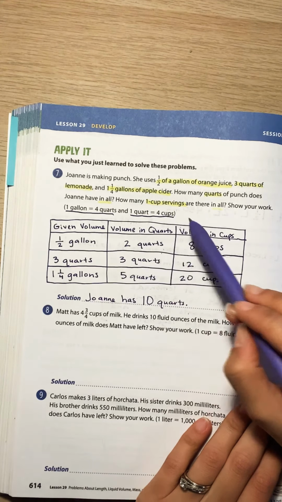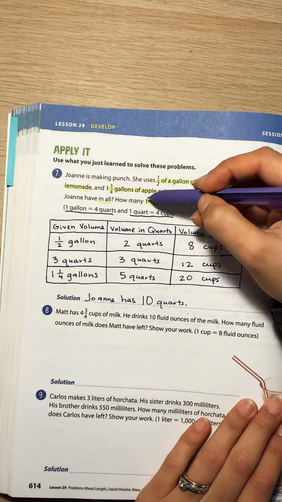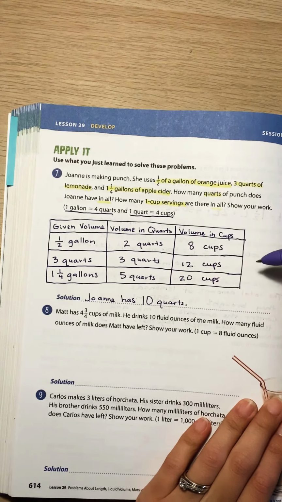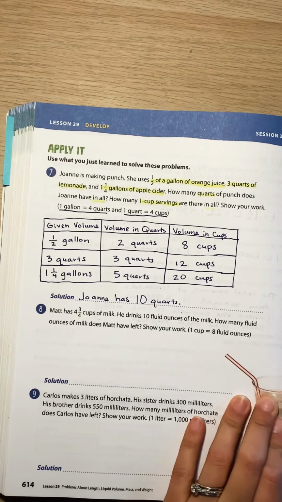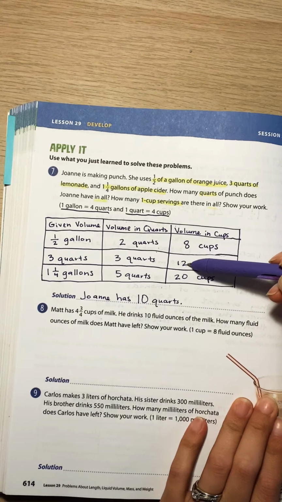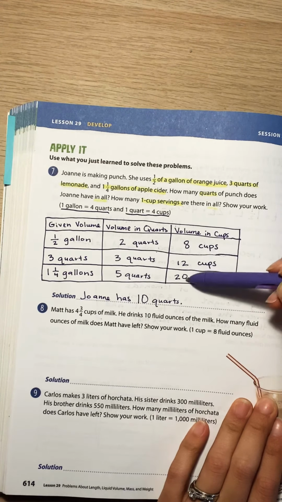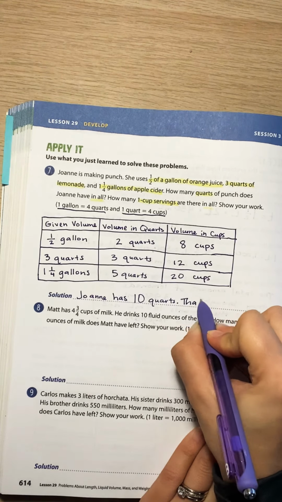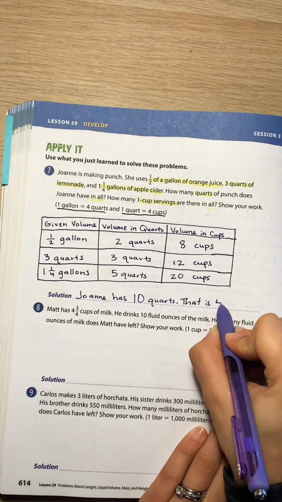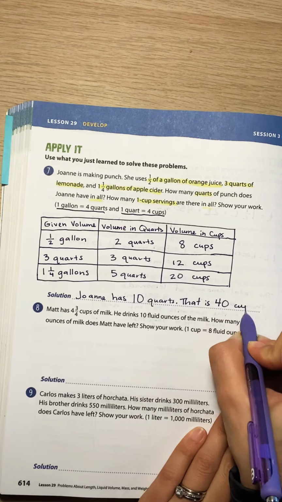How many 1 cup servings are there? So how many cups are there in all? So if you add these 3 columns, if you need to do that on the side, you can do it again. 8 plus 12 is 20. 20 plus 20 is 40. So I'm going to say that is 40 cups.